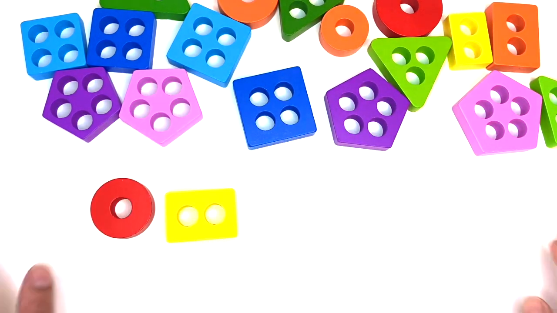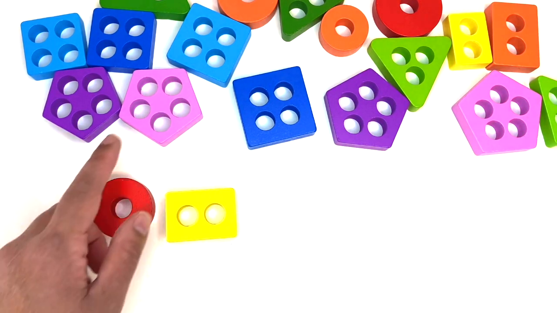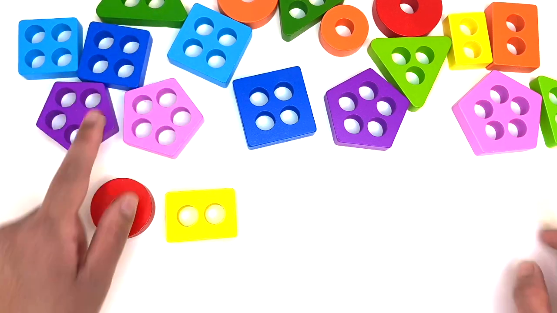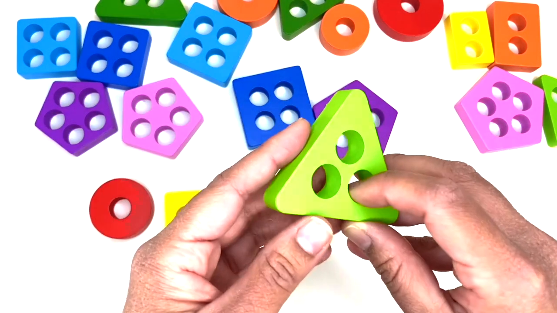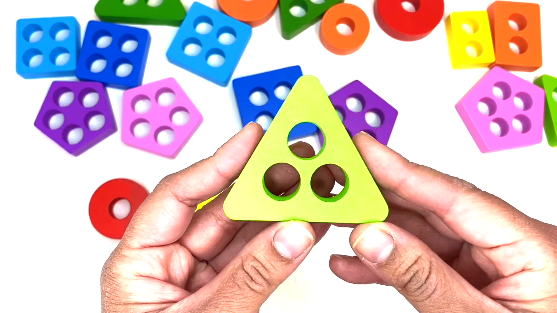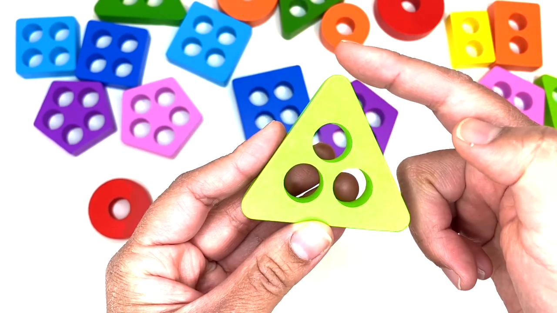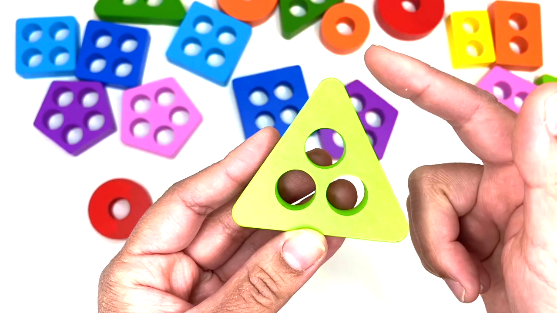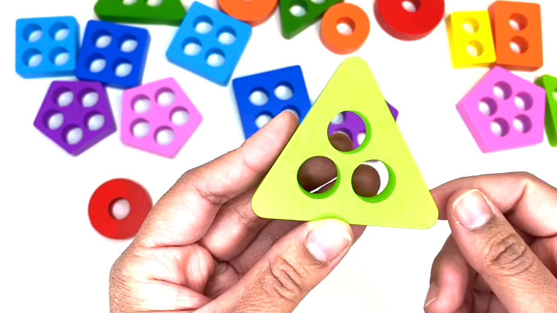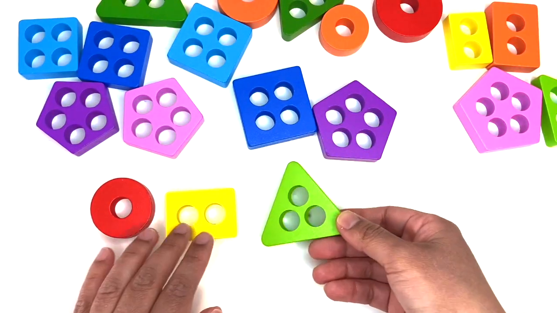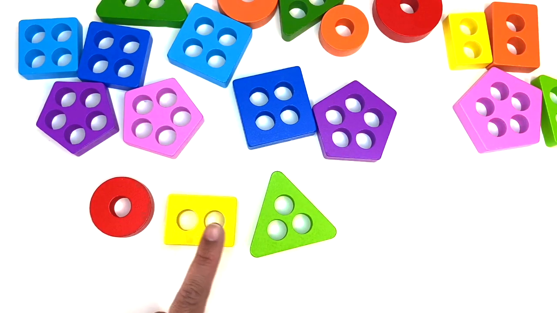What else do you see? What about this one? Or this one? Yeah, what about this one? Whoa, look at this one. This one has 1, 2, 3 sides and 3 vertices. Vertices are where two sides meet together. 1, 2, 3. It's called a triangle. Well done. Okay, so we have a circle, rectangle, triangles.